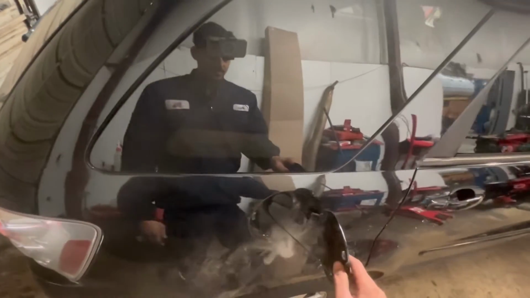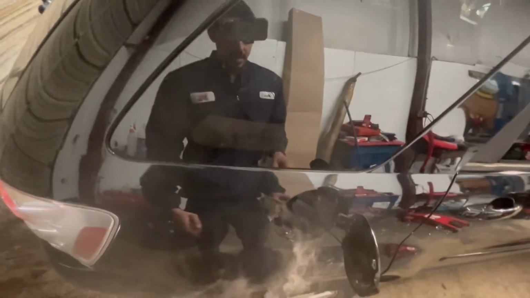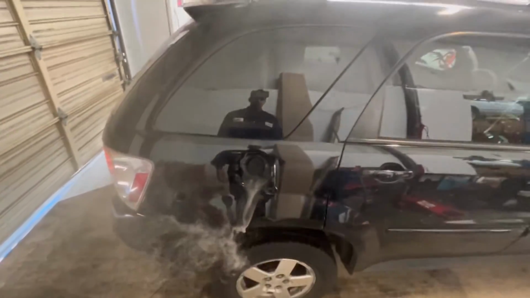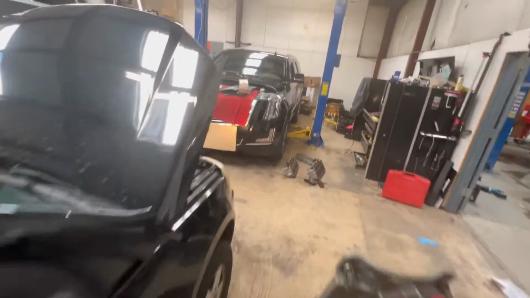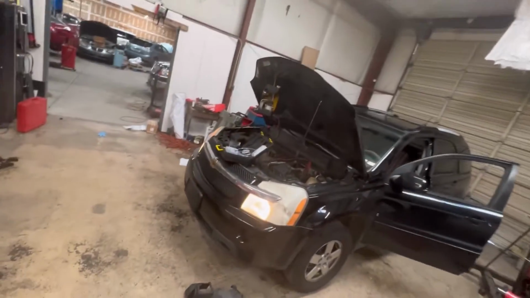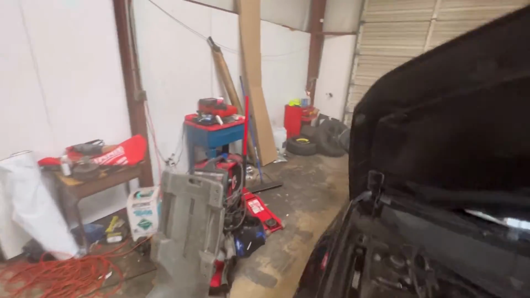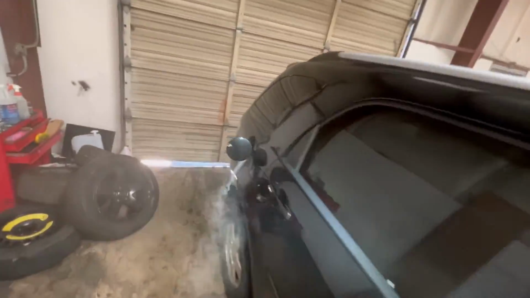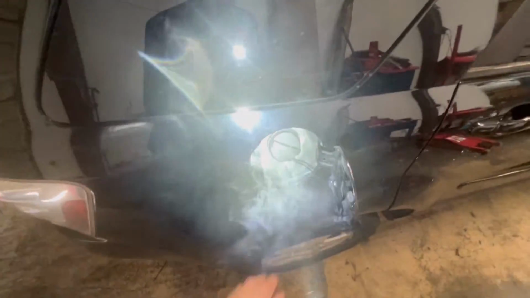I don't know if it's coming from the cap or what. Let me go grab my light just so I can get a better picture of what's going on. Wow, it's really smoked up. Okay, I'm back. And it appears to be coming from the fuel cap that they supposedly just replaced.